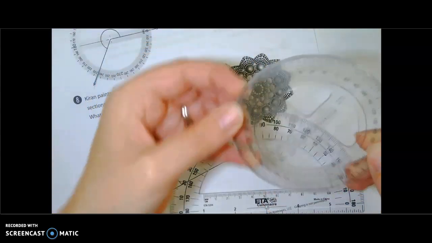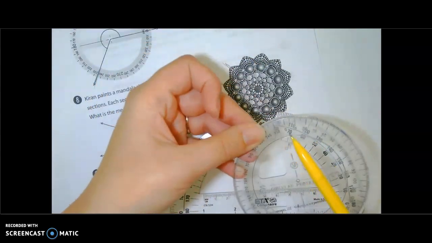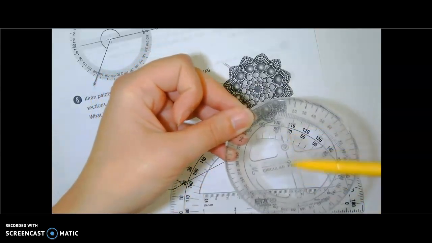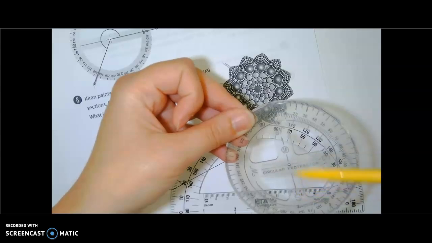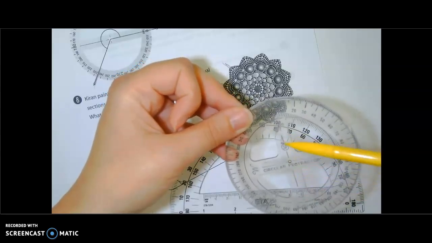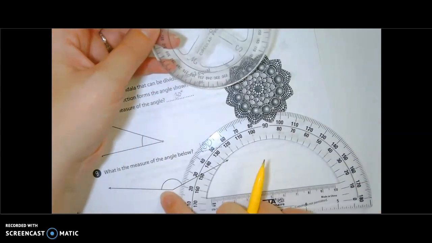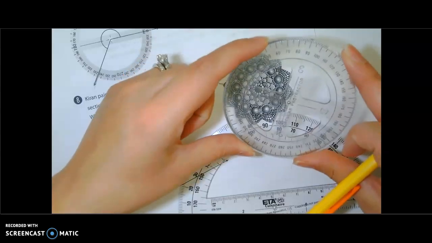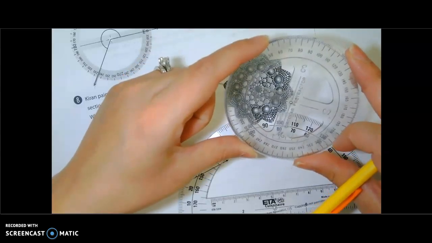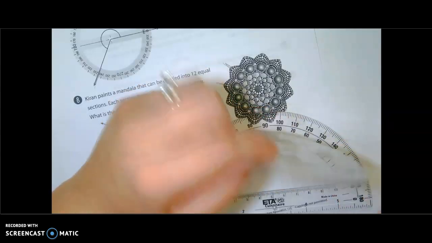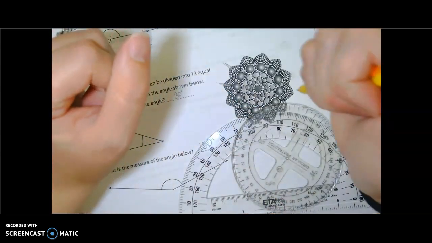And then once you find your 0 here, this line here is your 0 degree mark. So you want to line it up. Once you line up your vertex, line that line up with your ray so that you can find an accurate measure. Because if you don't line it up with the ray, then you're going to be thrown off by that same amount of degrees. Okay?